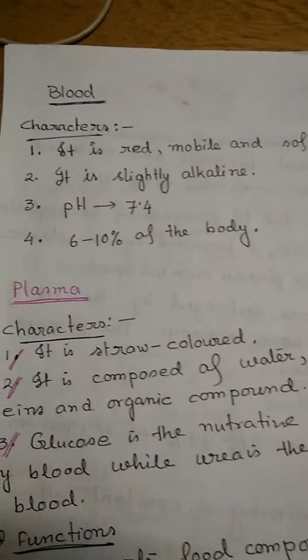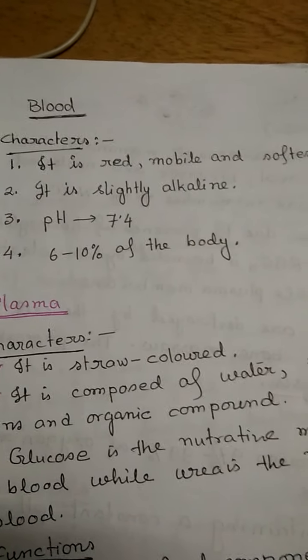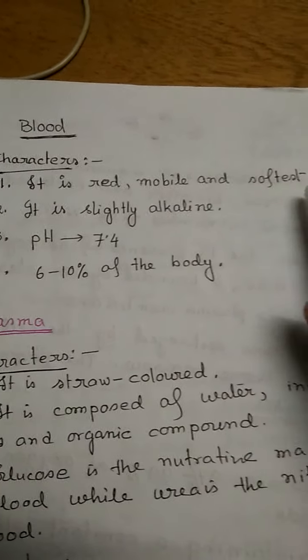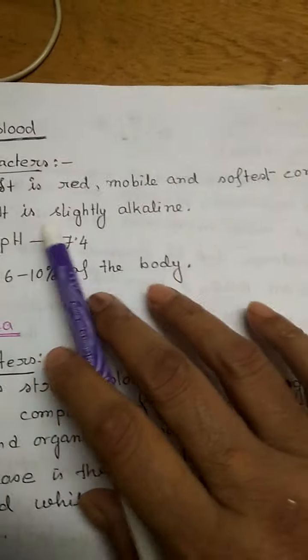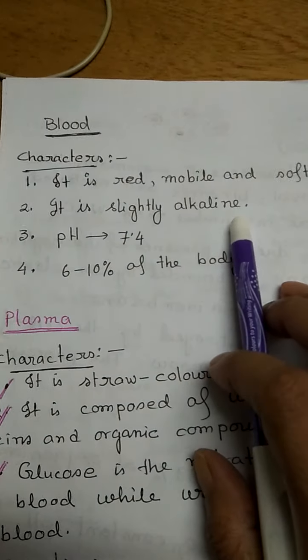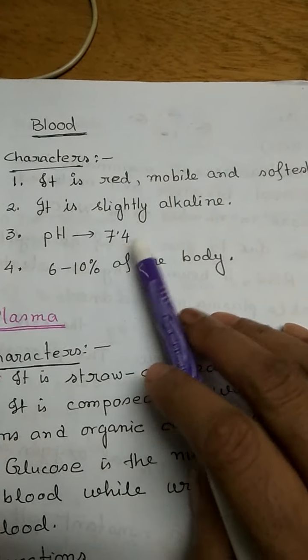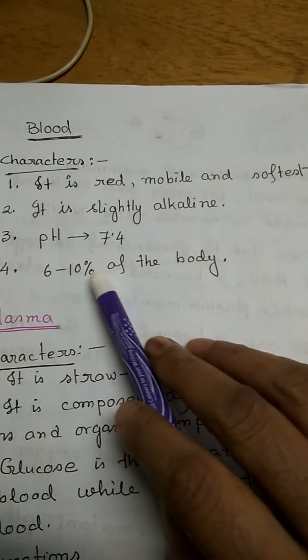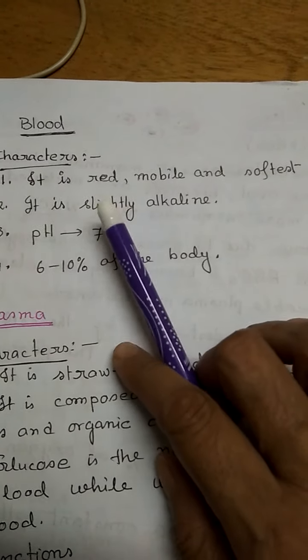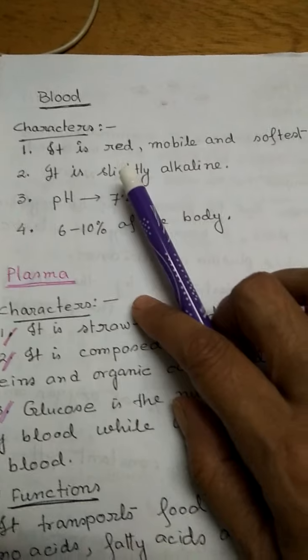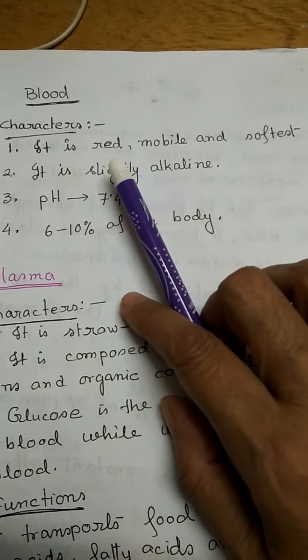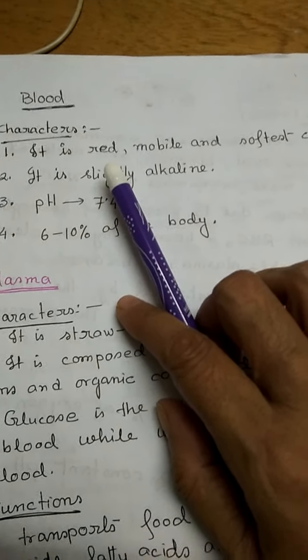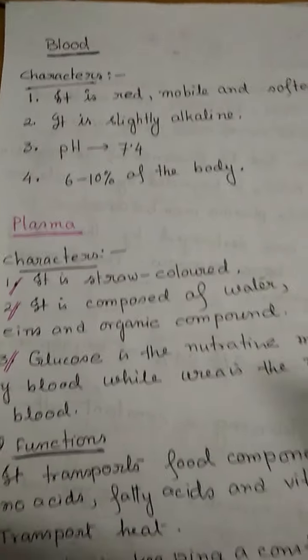So in short, the character of the blood is it is red, mobile and softest connective tissue. It is slightly alkaline. Remember, its pH is 7.4 and 6 to 10% of the body weight is blood. Then blood consists of plasma and corpuscles. Now what is plasma?